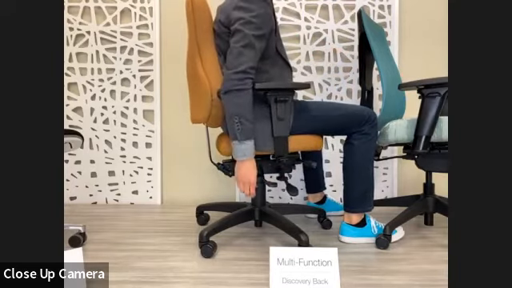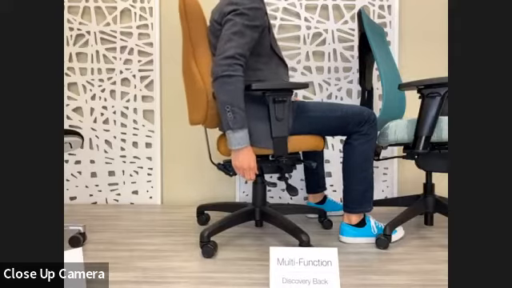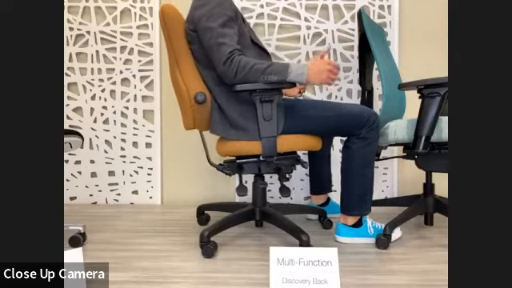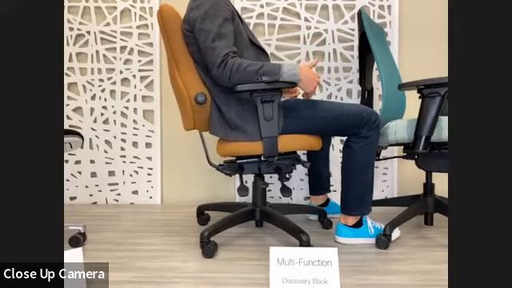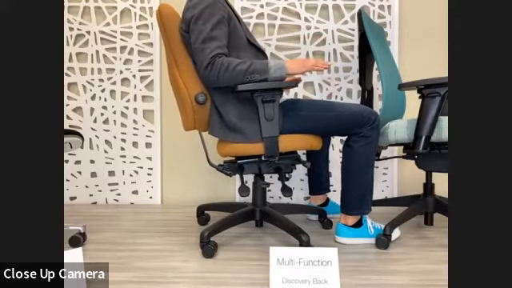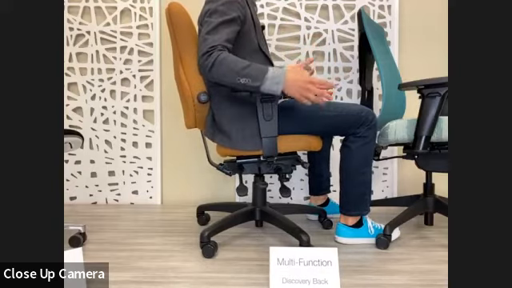So when I pull this up here, you can see that I can now adjust my back angle. Now, why would you really want to adjust a back angle? And now I'm actually more reclined. One of the great reasons for adjusting a back angle is actually in tandem with adjusting a seat angle. So I'm getting more advanced in those ergonomic features.